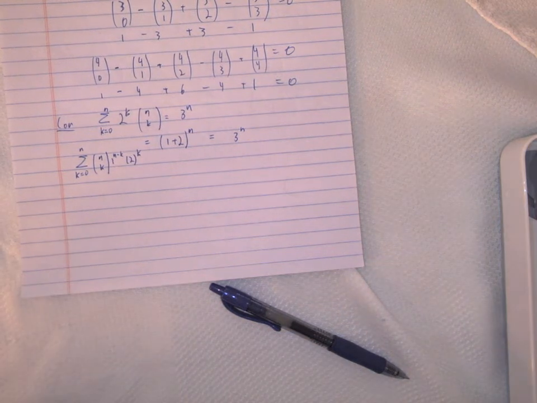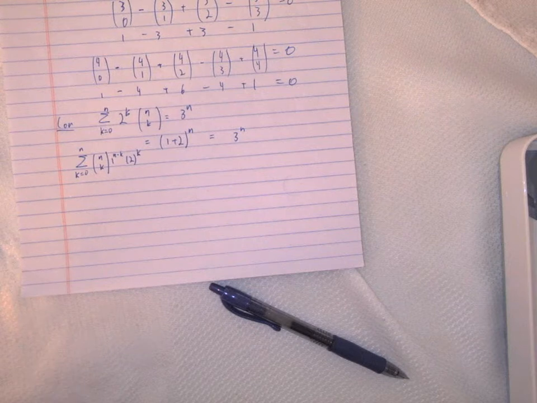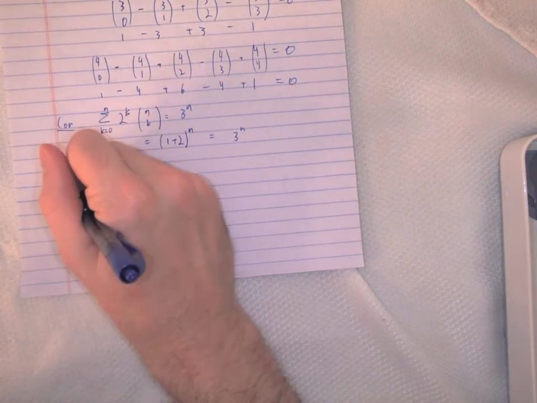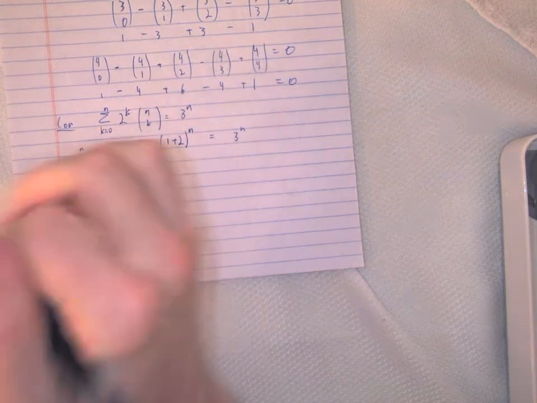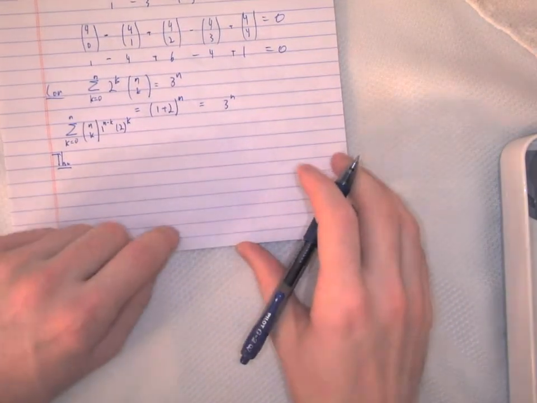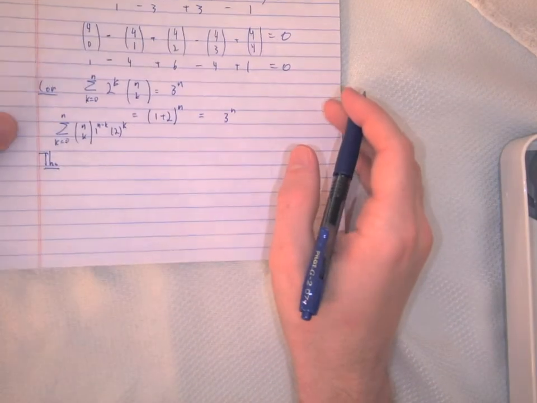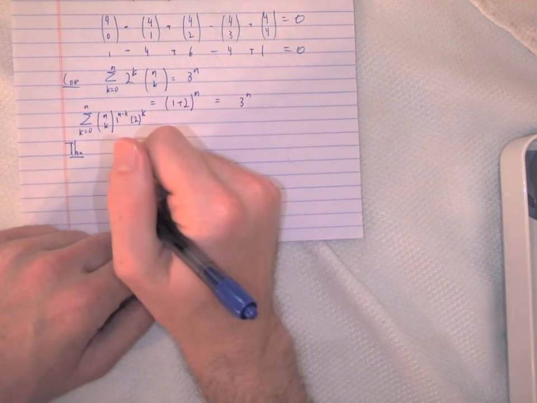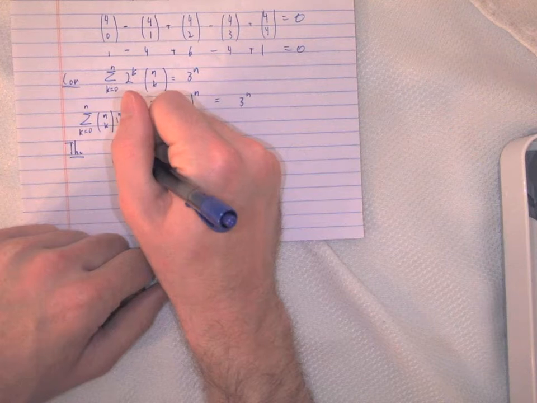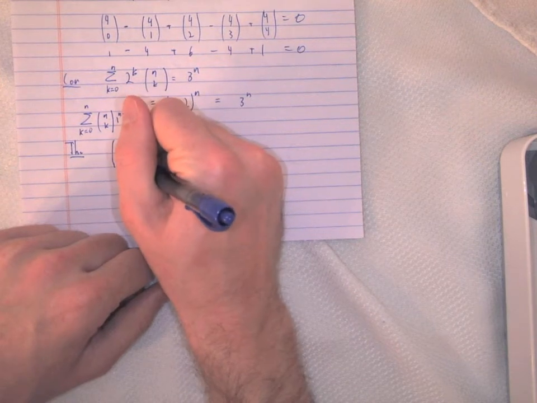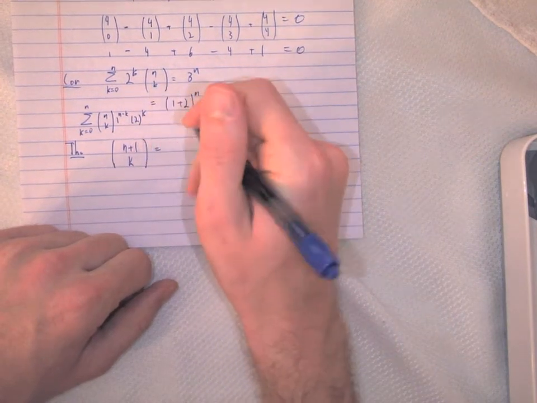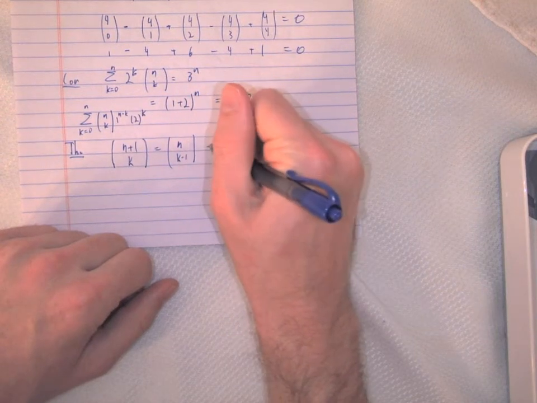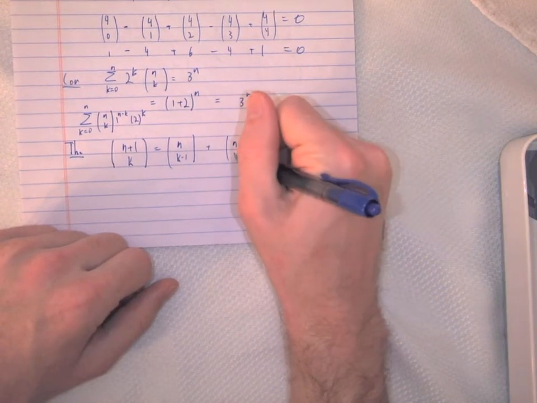Next, let's prove another, different relation on these binomial coefficients. This is going to be related to Pascal's triangle. Here's a theorem. It's kind of a recurrence relation for the binomial coefficients. So the theorem is that n plus 1 choose k is equal to n choose k minus 1 plus n choose k.